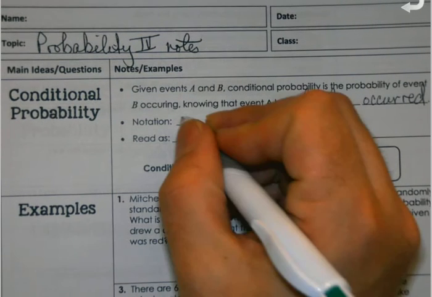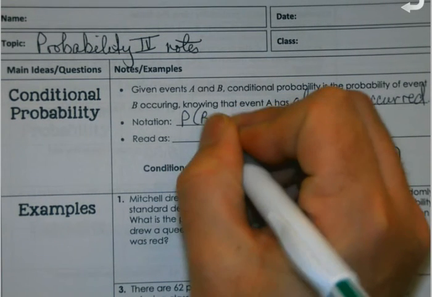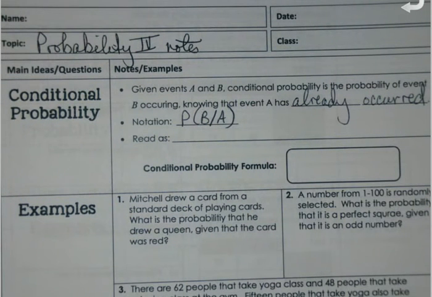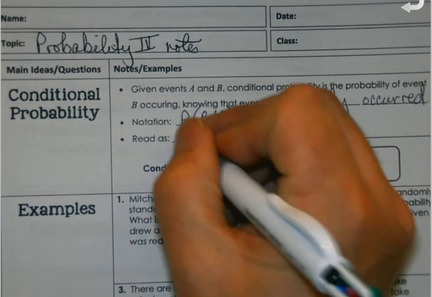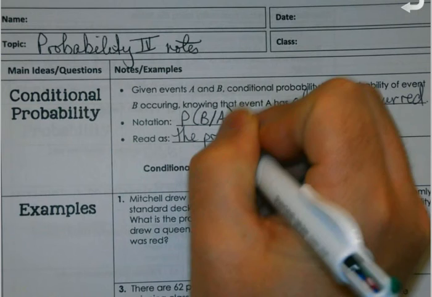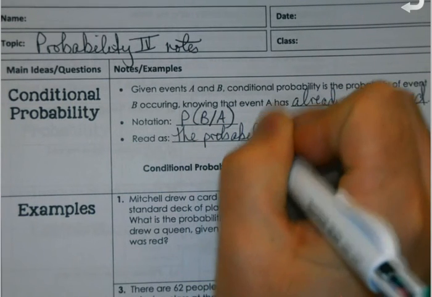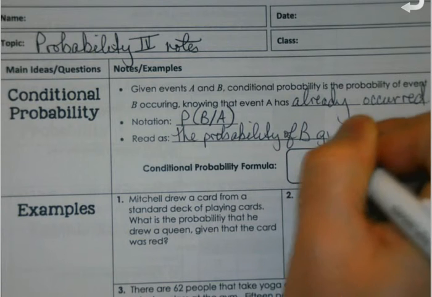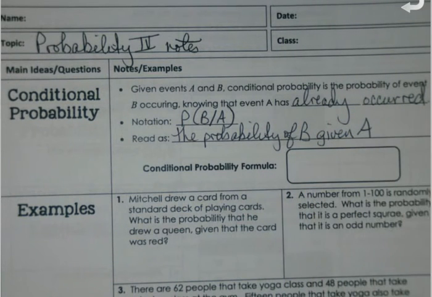So the notation for something like this looks like this. It kind of looks like the probability of B divided by A, but that's not what it means. The way I would read that would be the probability of B given A. In other words, here's the probability of this event happening given this event already happened.